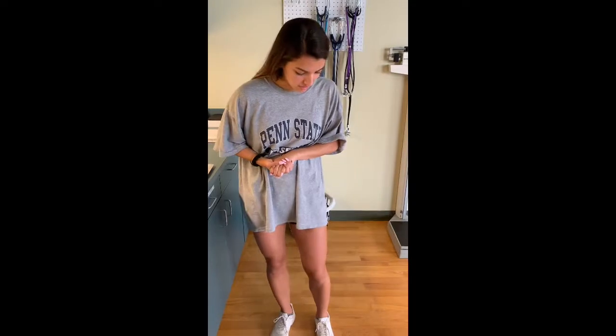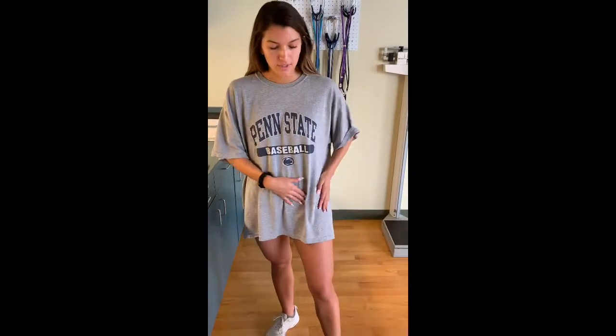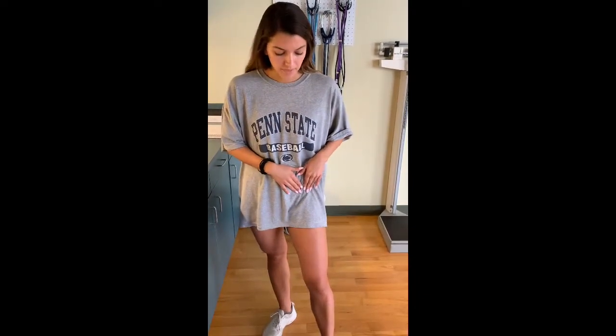Okay, so proximal, for instance, like your kneecap is closer to the point of attachment of your limb. So it's more proximal than, say, your toes, just because it's closer to your hip. And then your toes are more distal because they're farther away from the point of attachment of the limb. They're more distal than your kneecap.